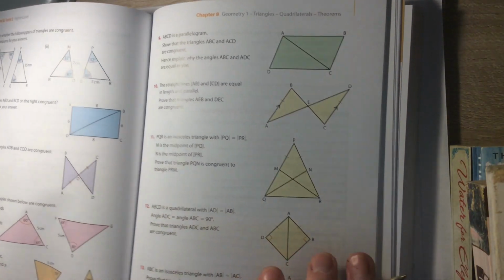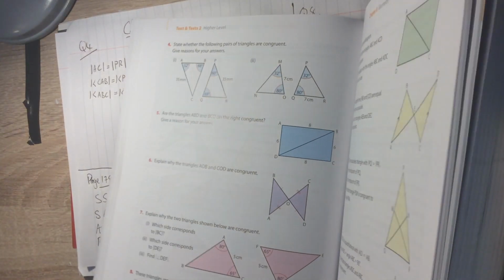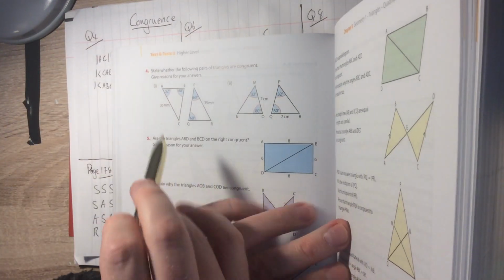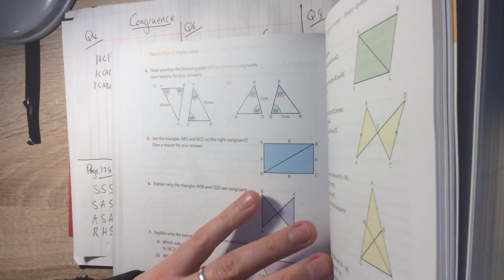Okay, question 4 asks, state whether the following pairs of triangles are congruent. Give reasons for your answers. Okay, so this first pair, if you work out the missing side there, sorry, let me grab a pencil.